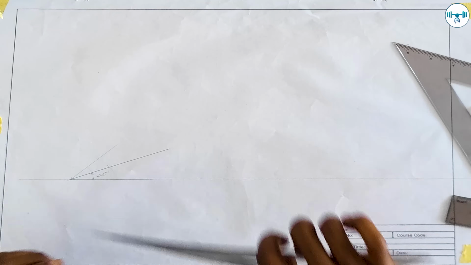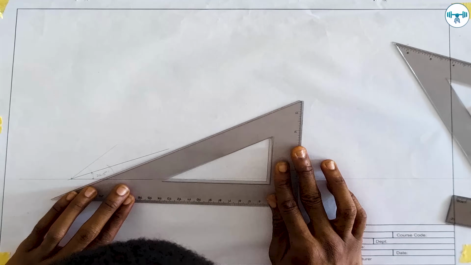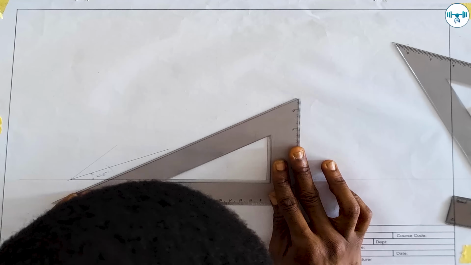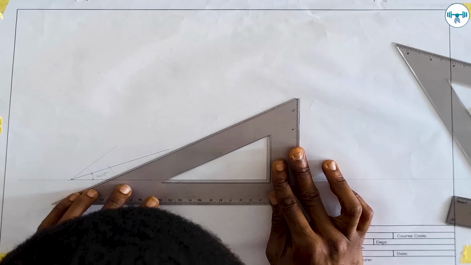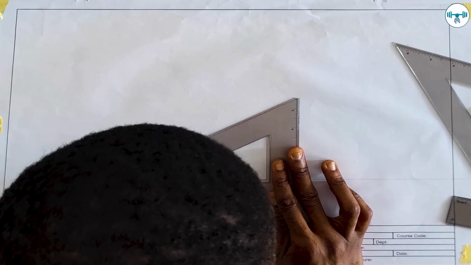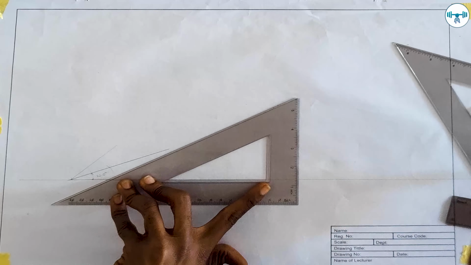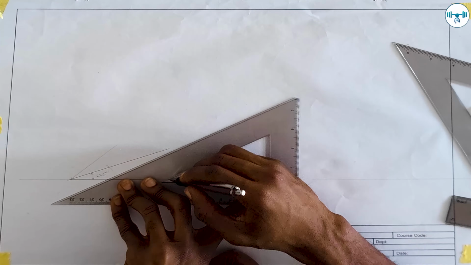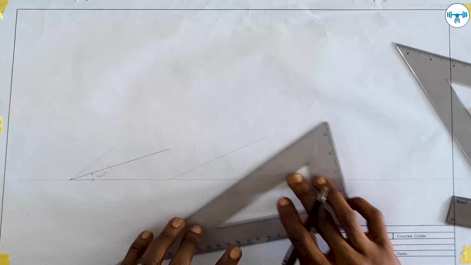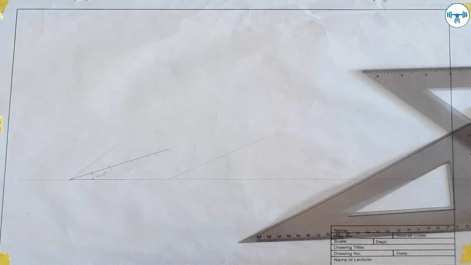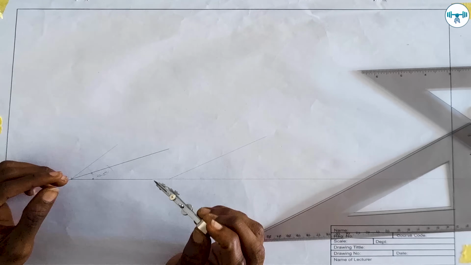This time around, you see I'm using my 30, 60 set square, and I'm using the 30 degree side to draw angle 30. So I'm just simply going to draw angle 30 degrees, and then I'll bisect it to give me 15 degrees. So this should be pretty easy. So I've drawn my 30 degrees. I want to bisect it.